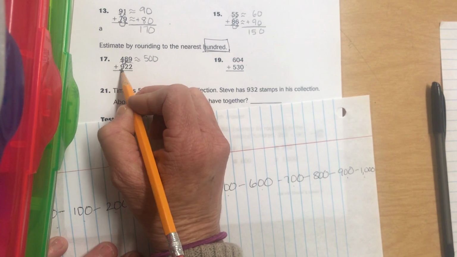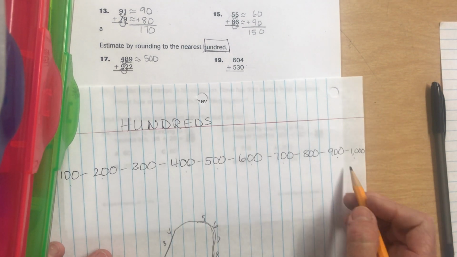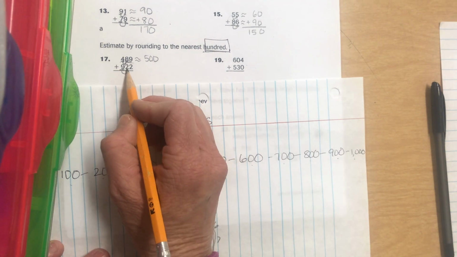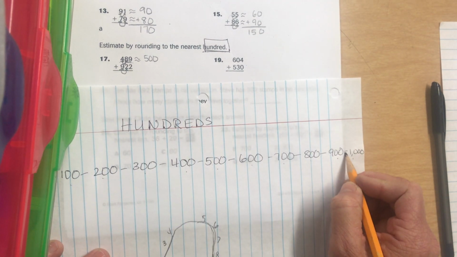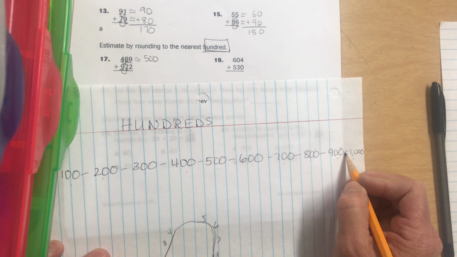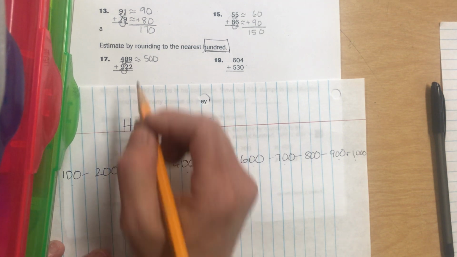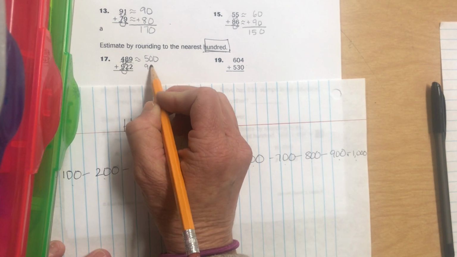Then we have 922, okay? Find your place value, look next door, okay? Again, 922 is in between 900 and 1,000, okay? The 2 in the tens is the boss applesauce. 922, you probably know, is closer to 900 because of the 22 compared to, you know, where the 50 is right in the middle. So this 2 says let it rest at 900.